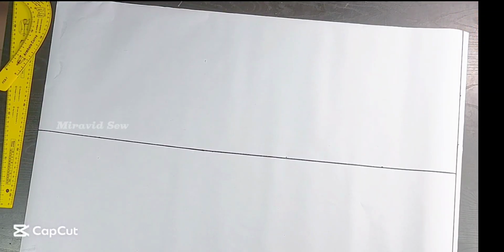Welcome, guys. In today's class, we're going to be drafting a basic bodice. The basic bodice is like the foundation of every style that there is.